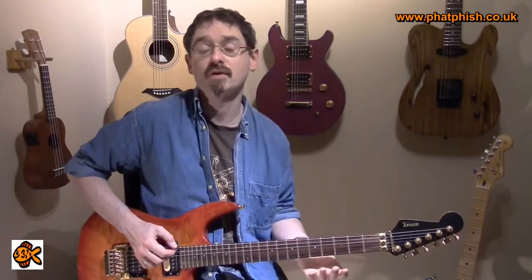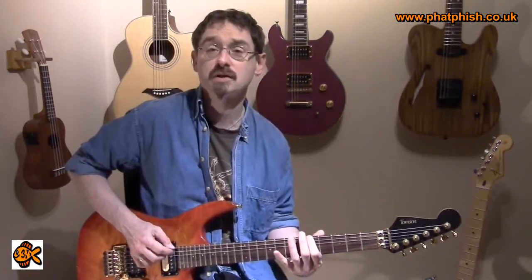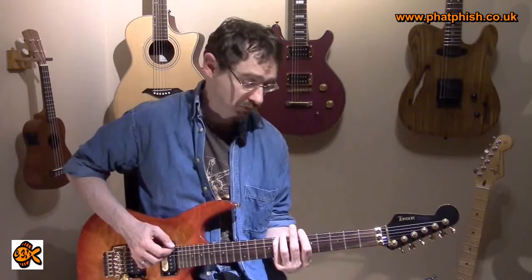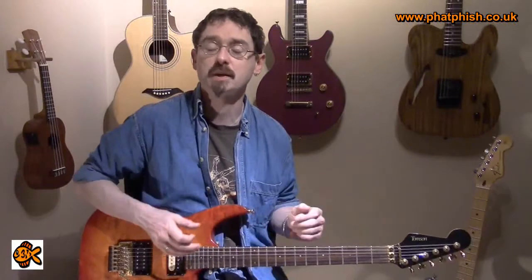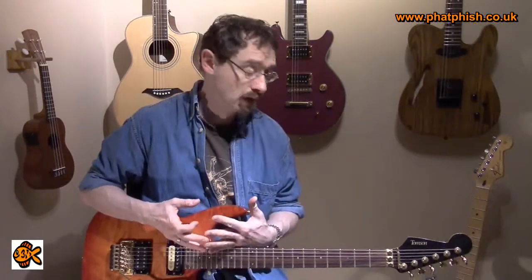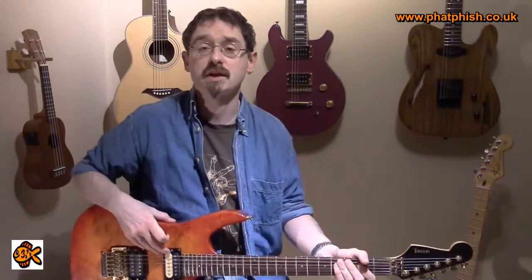That scale is what's defined as a minor mode because it's got a flat third in it. So the interval of a minor third, or 3 semitones between the first and the flat third degree. So that makes it a minor mode. But it's got a slightly more majory sound than a minor scale because it's got that natural sixth in it. Quite a nice sound.